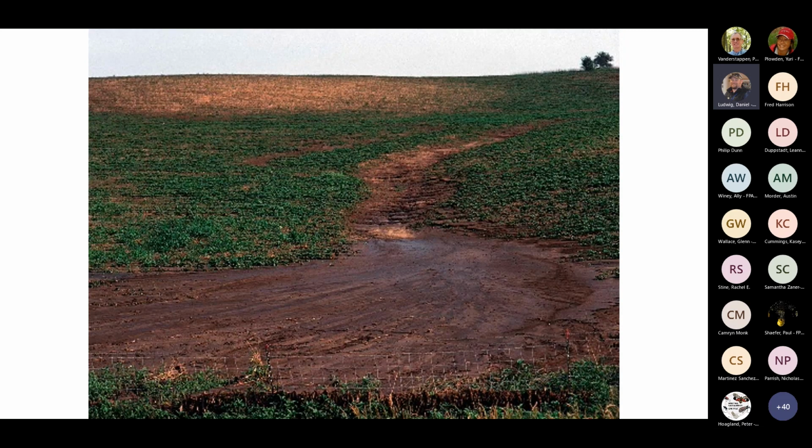So on here, what's the problem? Just need one answer. Erosion, absolutely. Now I could go and say, well, what kind of erosion do we have? Definitely probably some sheet and rill erosion going on, ephemeral gully.